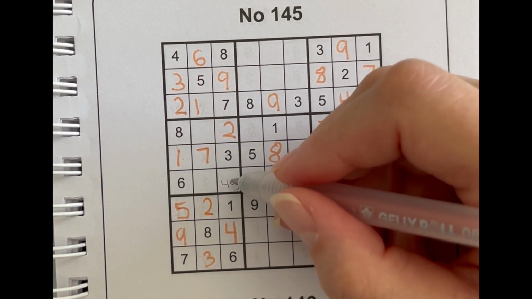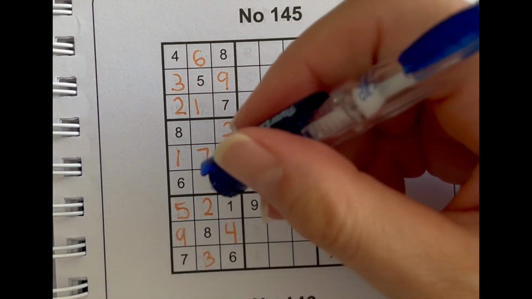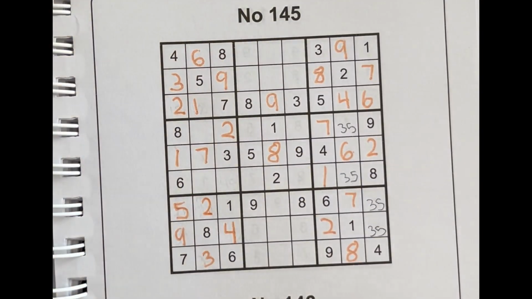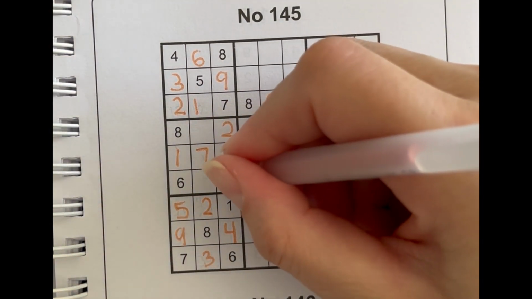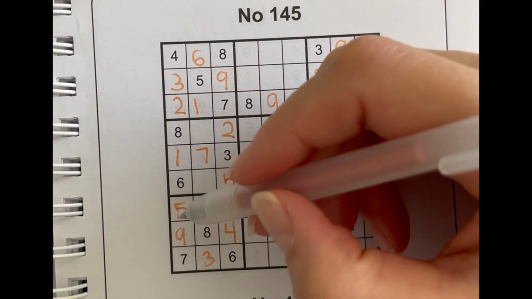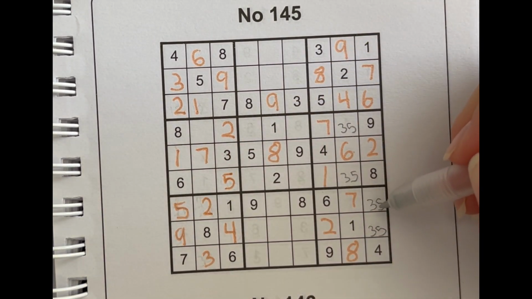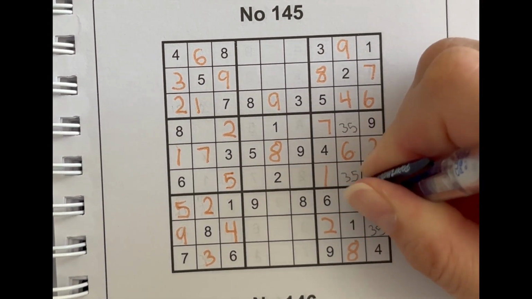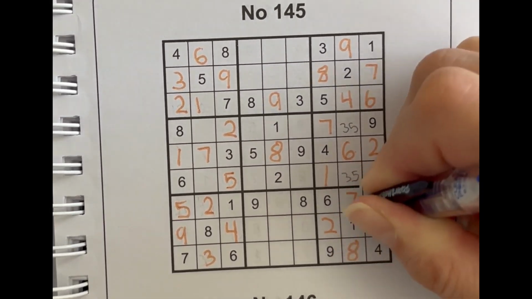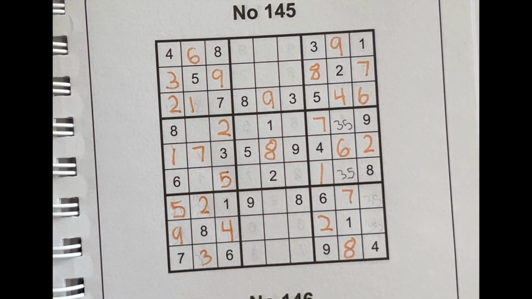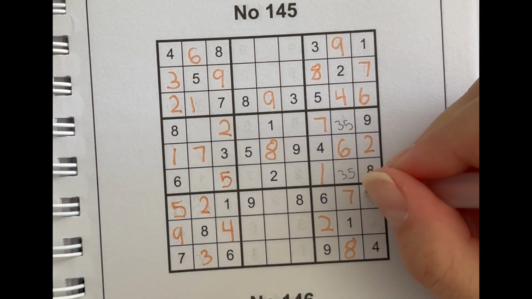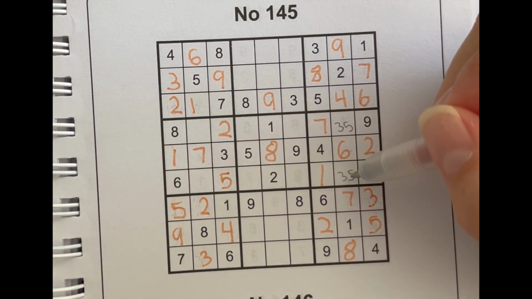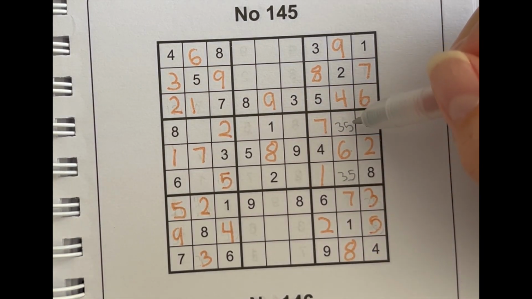And with this being a 4, this is a 5. And if I bring this 5 over here, that makes this a 3. And this a 5. If I take this 5 over here, that makes this a 3 and this a 5.